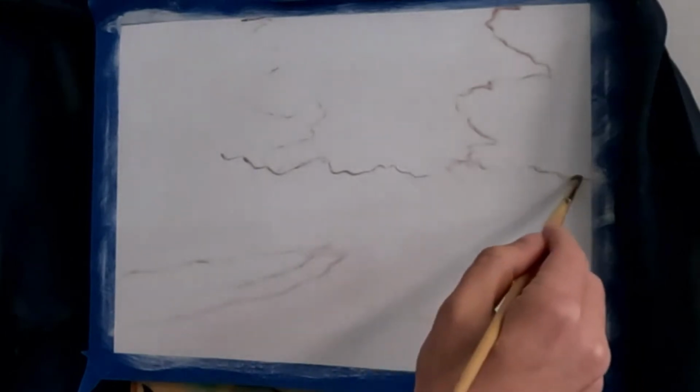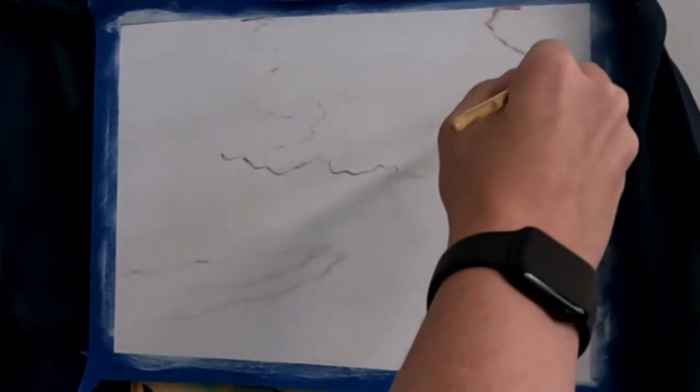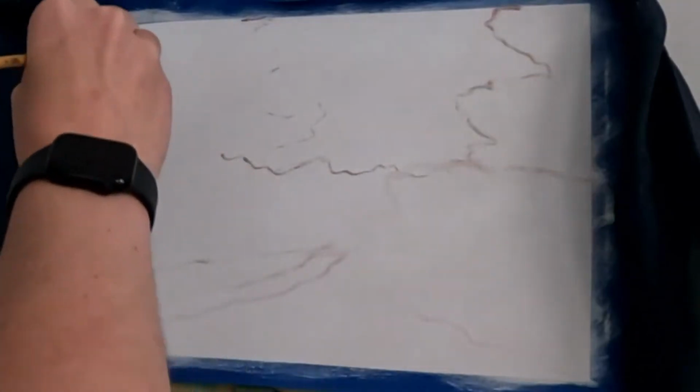And then all this again is just trees. Tree, tree, tree, tree. Okay. There's my squiggly plan. Let's go ahead and get started.